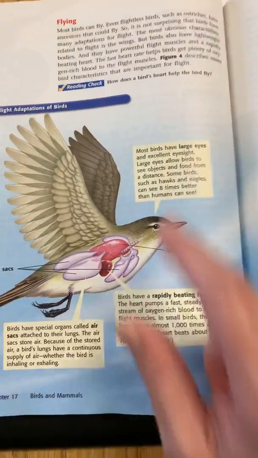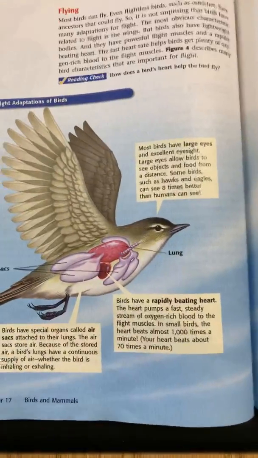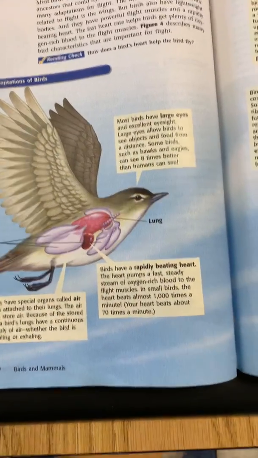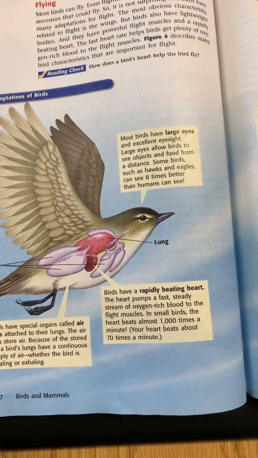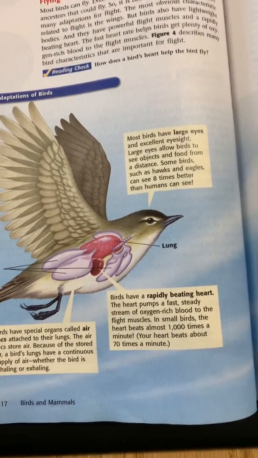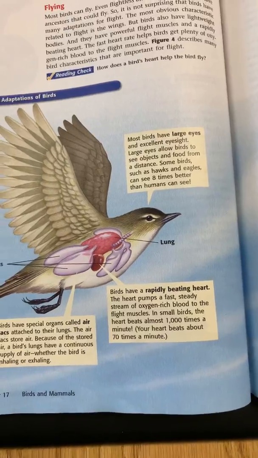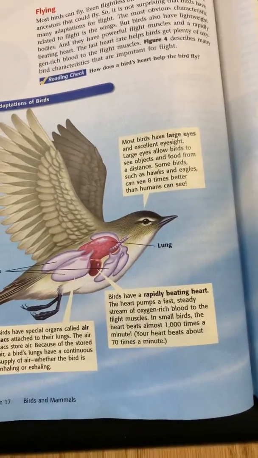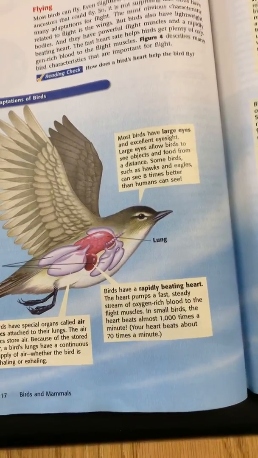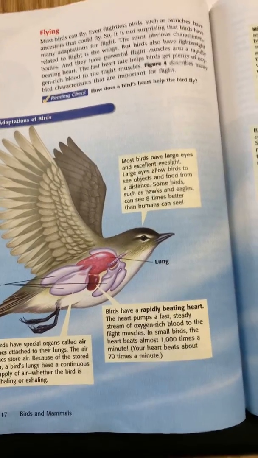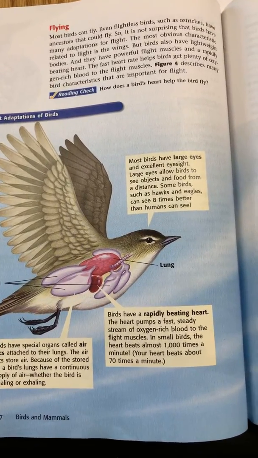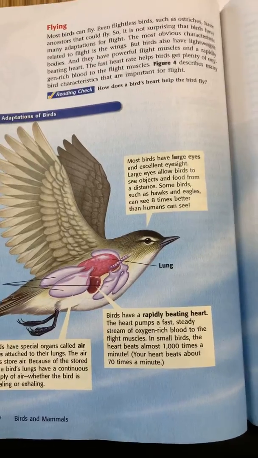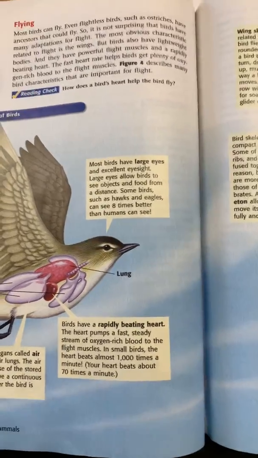They have large eyes. Think about it. They're up in the air, they're flying around, they're looking for food. They have to have really good eyesight to look down and see a worm or an insect or a flower. If it's a hummingbird, looking for a flower to get nectar from. So they have excellent eyesight to help them find their food.